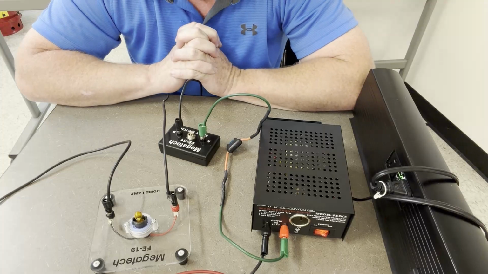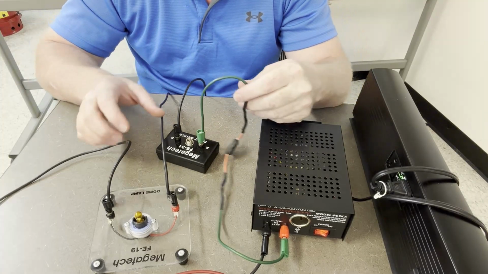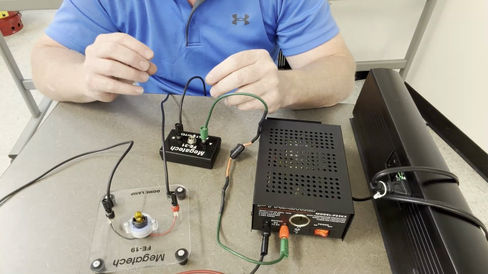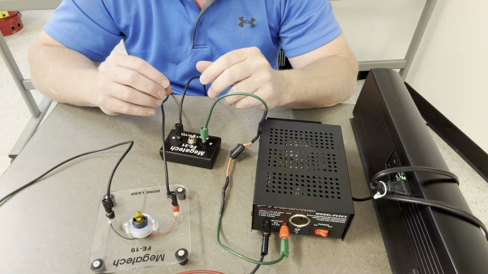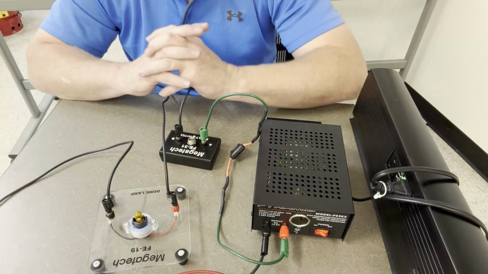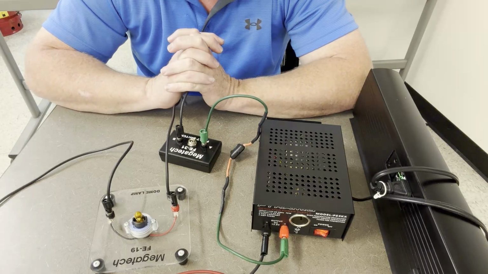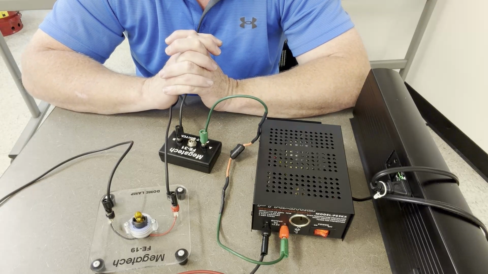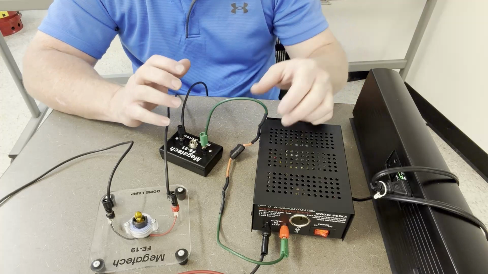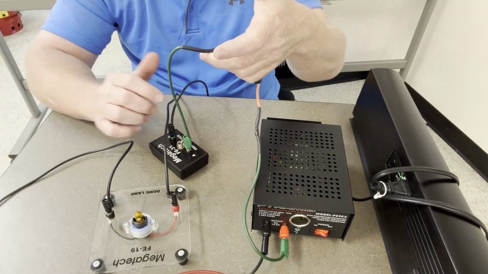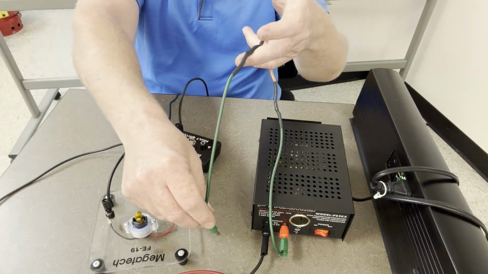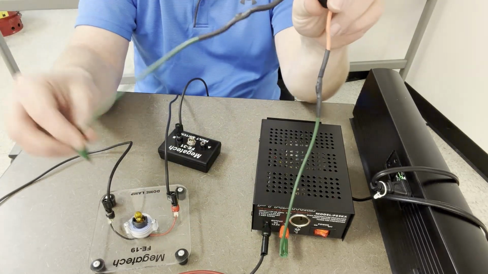A short to ground is going to be any wire that contacts the ground on the car when it's not supposed to. So a short to ground is also going to be the most common cause of a blown fuse, okay? Because when we have a short to ground, we have a wire that is going directly to ground, not going through the load, and going right back from power to ground.